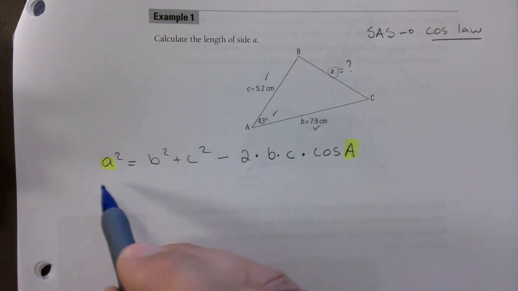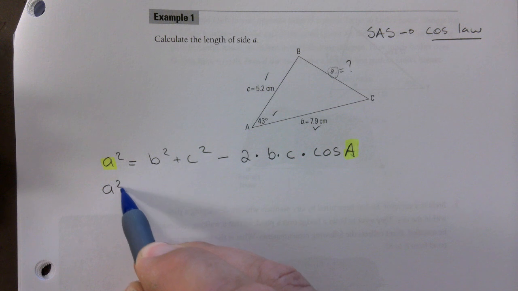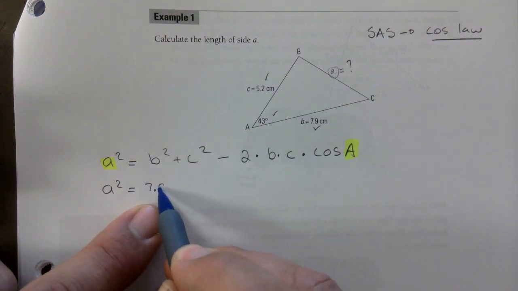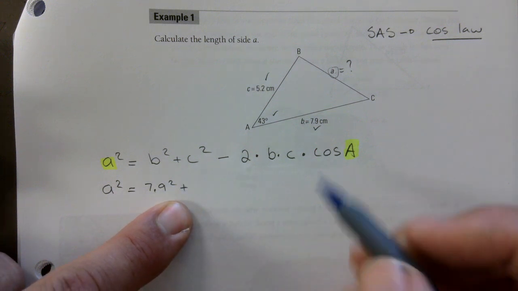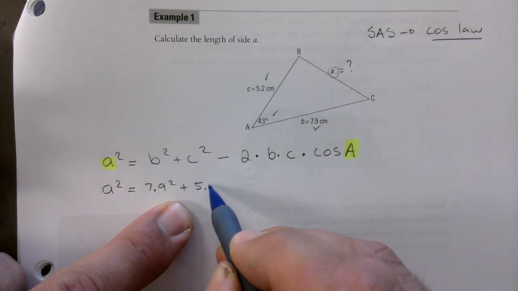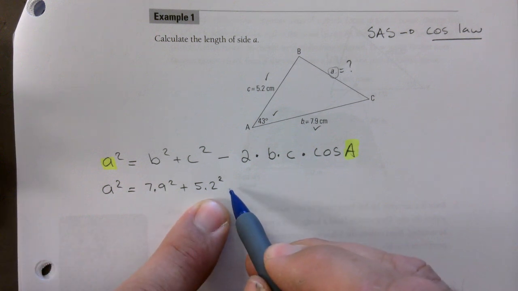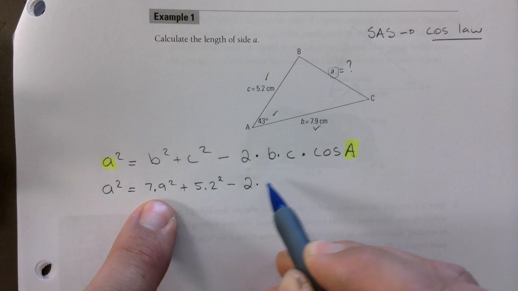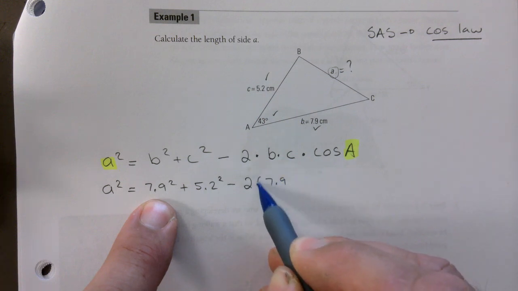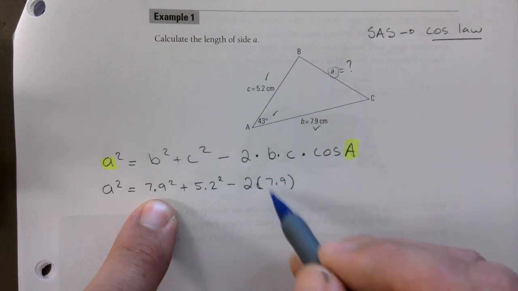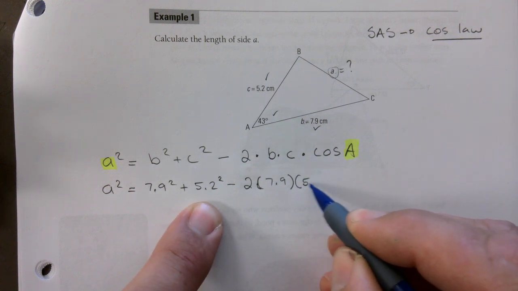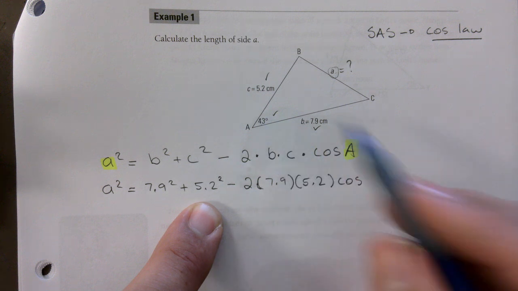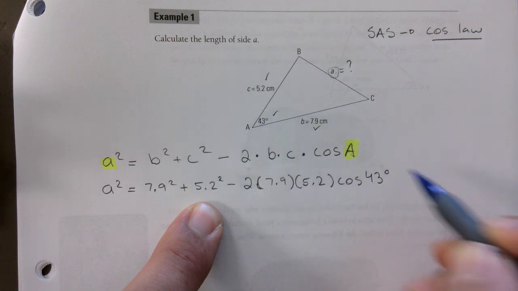Got that part? So let's plug in the values. A squared is equal to B squared, which is 7.9 squared, plus C squared, which is 5.2 squared, minus 2 times B, which I have written down already. I like to use brackets when I do these. Times 5.2 times cosine of angle A, which is 43 degrees.